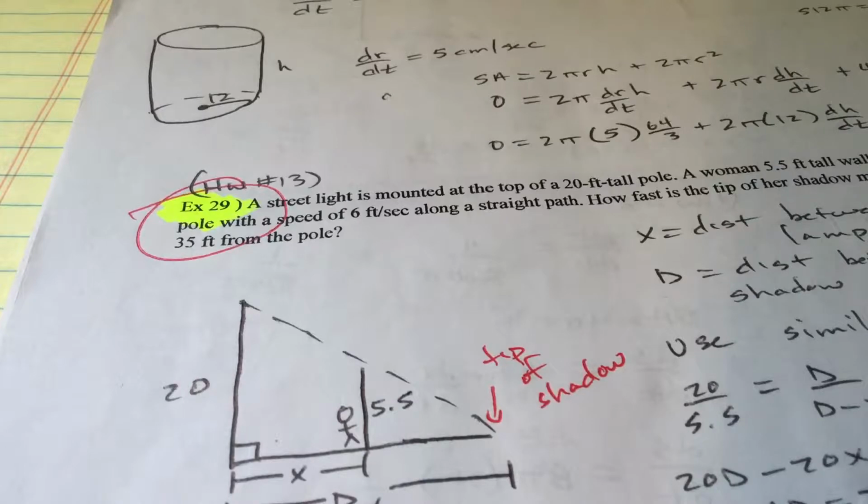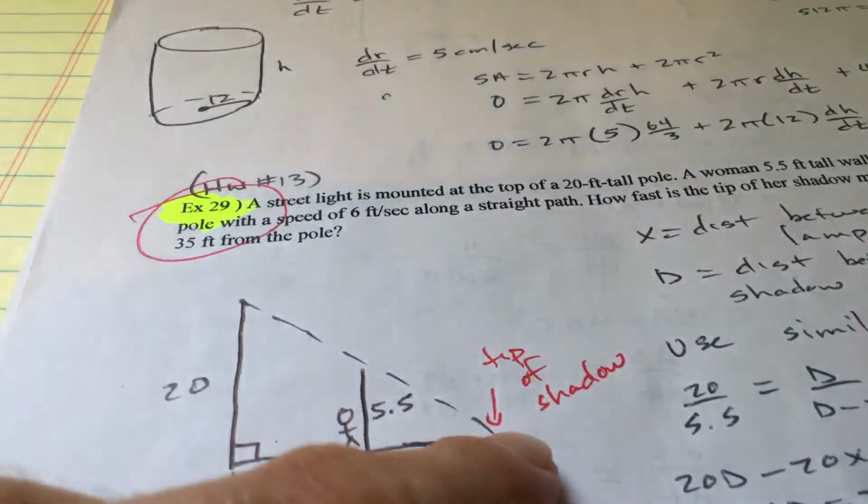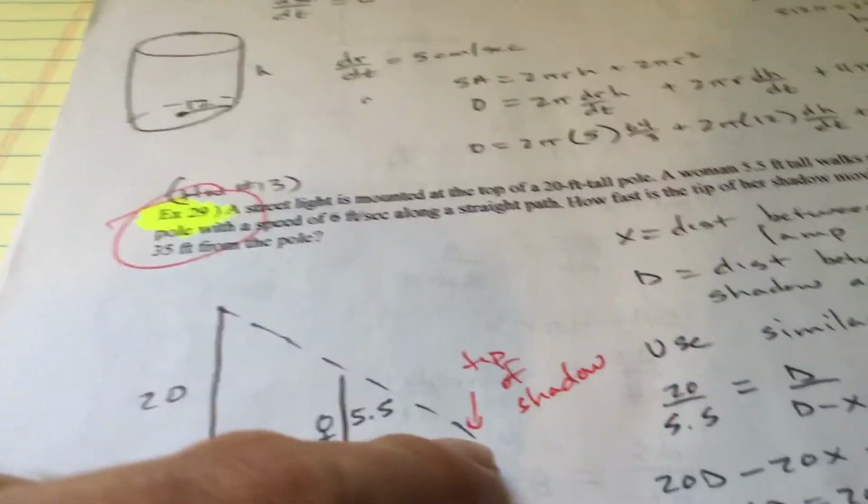All right, this one does look like your homework 13, which I'm probably going to help you out with. Anyway, that is the tip of the shadow. These shadow questions are not very easy, that's for sure.